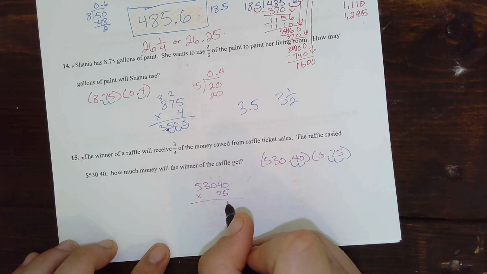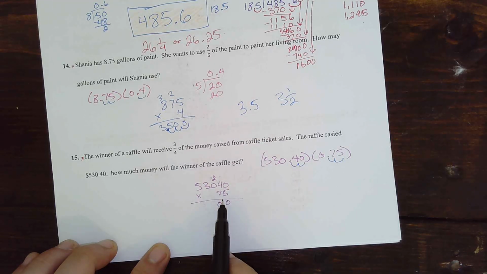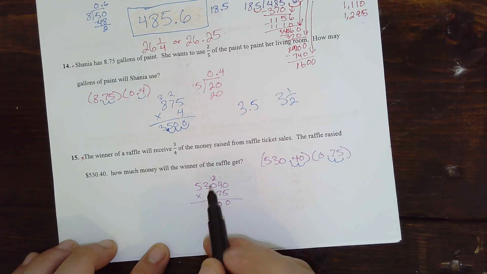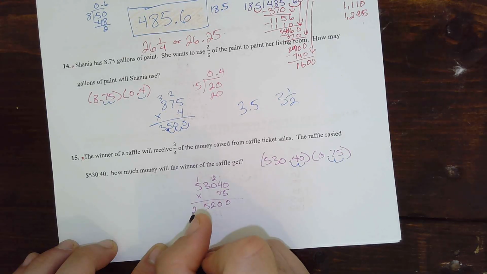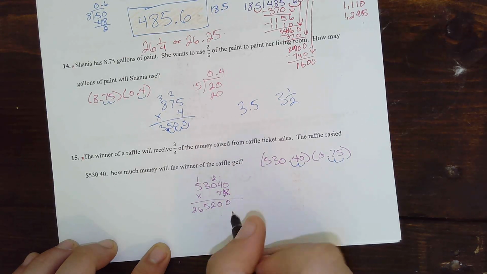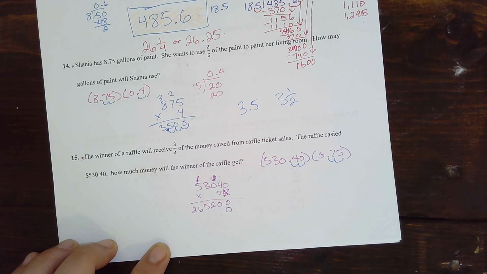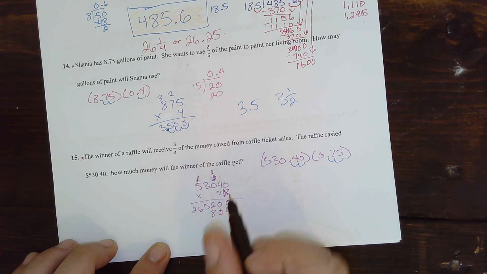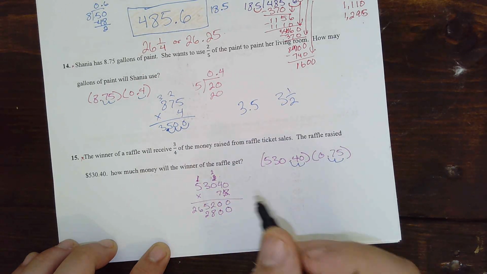So 5 times nothing is 0. 5 times 4 is 20. 5 times 0 is 0 plus 2 is 2. 5 times 3 is 15. And 5 times 5 plus 1 is 26. Cross out my 5, put a 0 underneath, scratch out what I carried, and I can start over. 7 times 0 is 0. 7 times 4 is 28. Put the 8 down, carry the 2. 7 times nothing is 0, plus 2 is 2. 7 times 3 is 21.